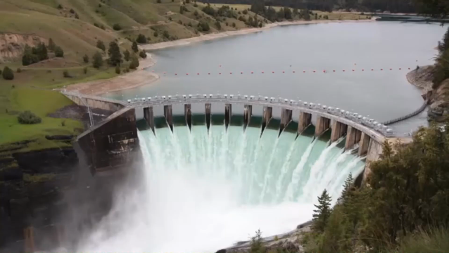We can look at things like energy sources as an example. The renewable energy sources like wind and water that are used in many places around the world to provide energy for people.